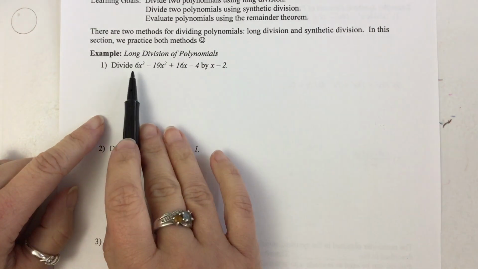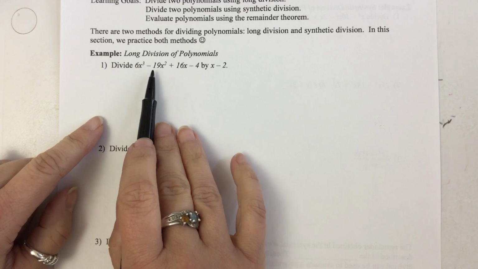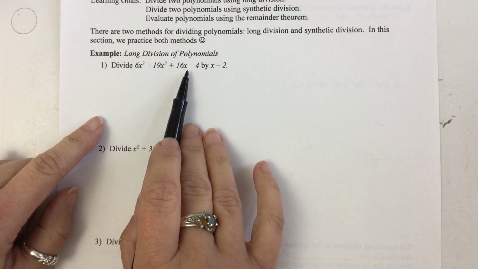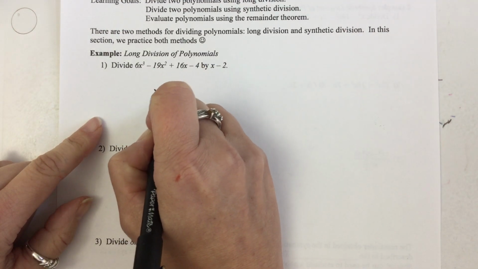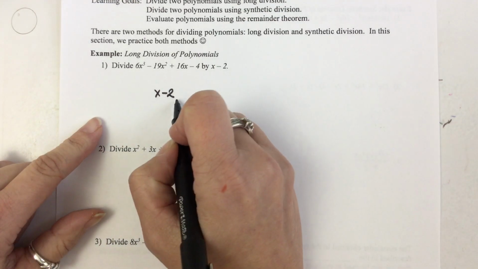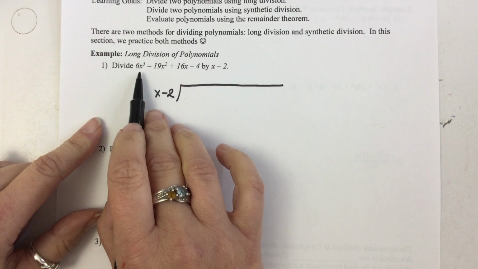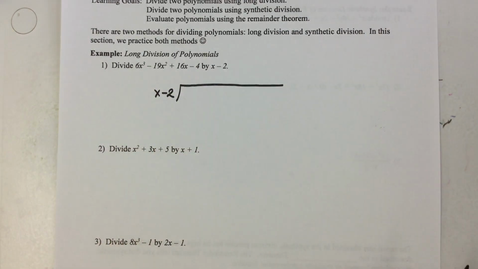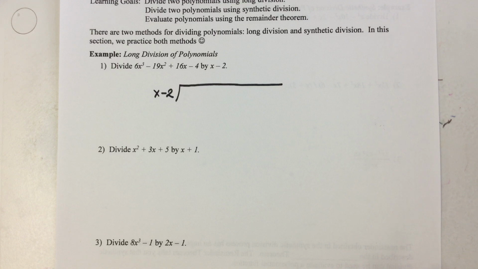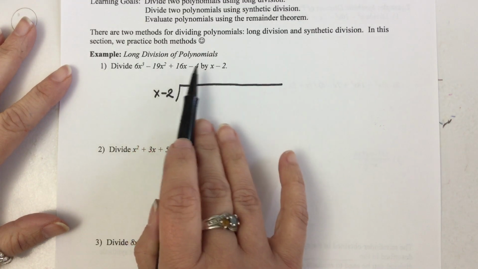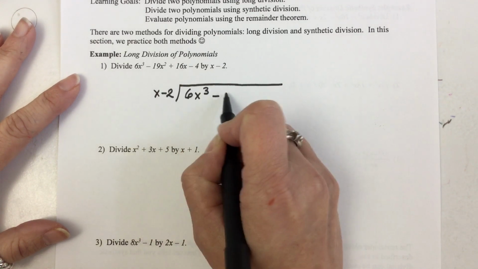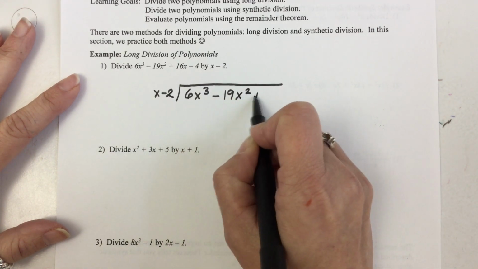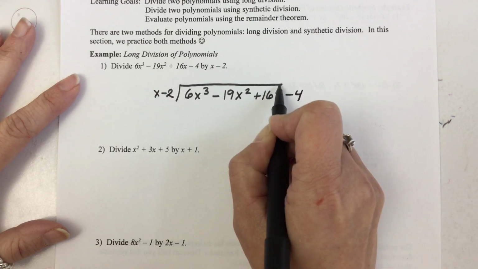If I am dividing 6x to the power of 3 minus 19x squared plus 16x minus 4 by x minus 2, the x minus 2 goes outside of the division symbol. Now, when you write your polynomial underneath, you want to make sure that it is in standard form and you are not skipping any x values. So this is 3x's, 2x's, 1x's, no x's. So we're good to go. 6x cubed minus 19x squared plus 16x minus 4.